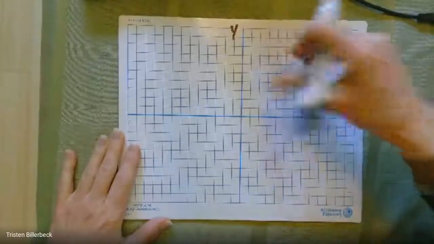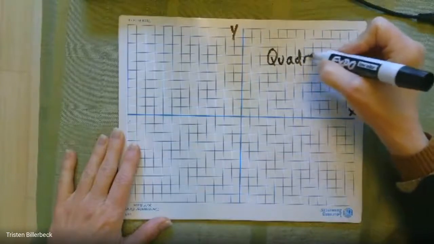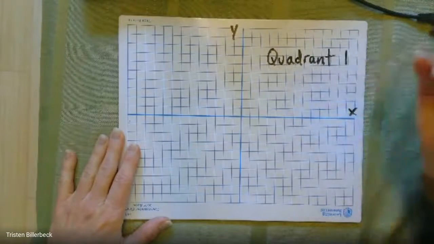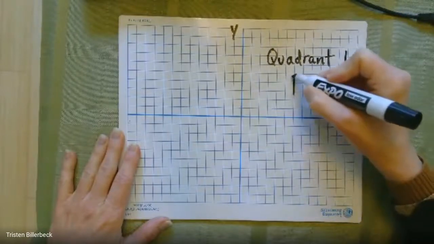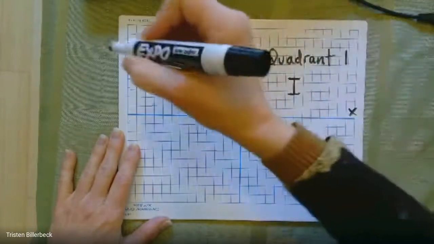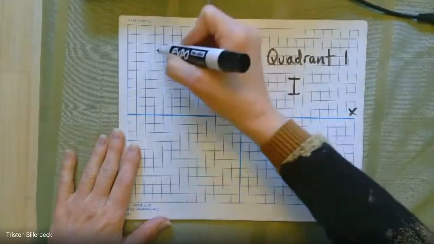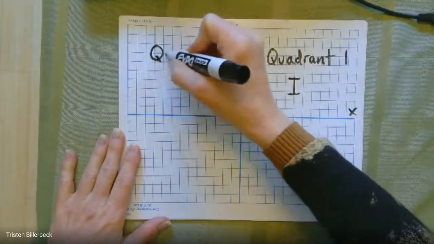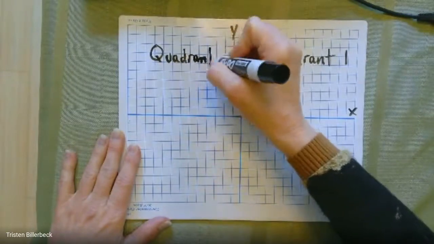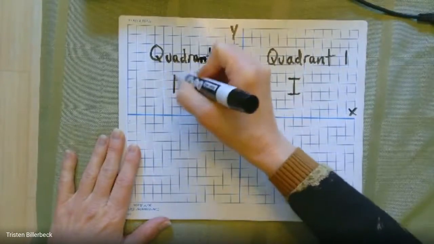This is called quadrant 1, and in Roman numerals we just write I. This one's called quadrant 2, and we denote that with Roman numerals like that.